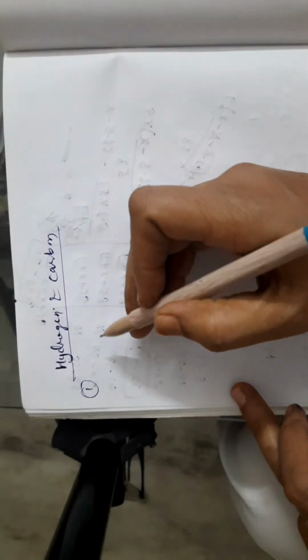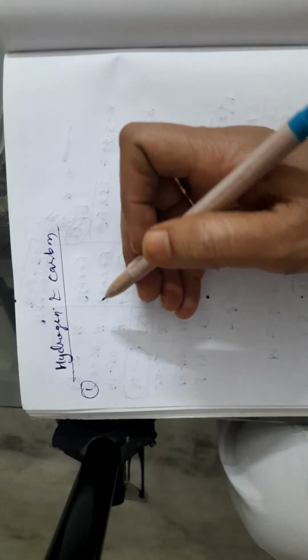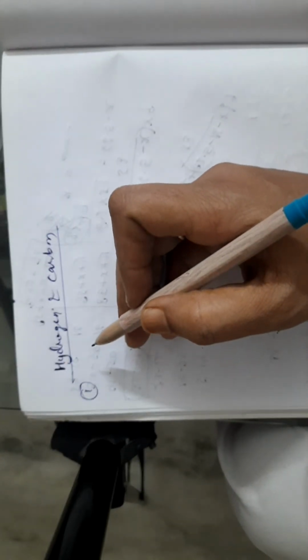Most important question: why does carbon form most of the compounds, or what is the versatile nature of carbon? Carbon forms most of the compounds because of its tetravalency. It is tetravalent in nature. So what is tetravalency? How is it tetravalent?